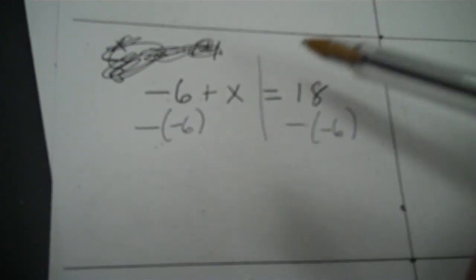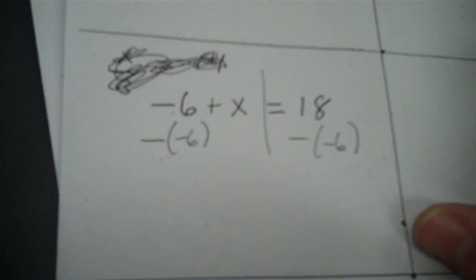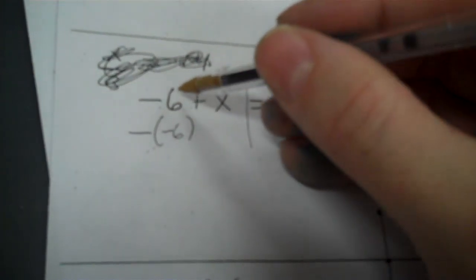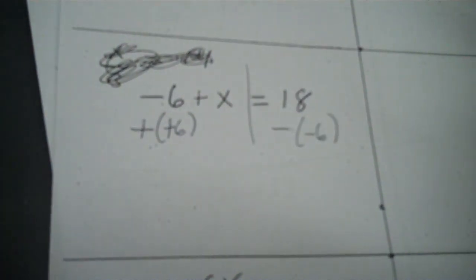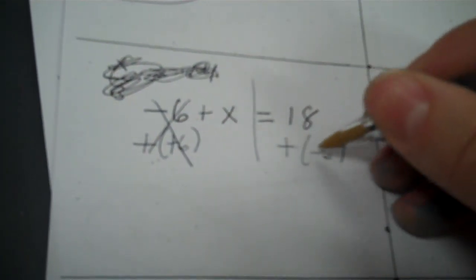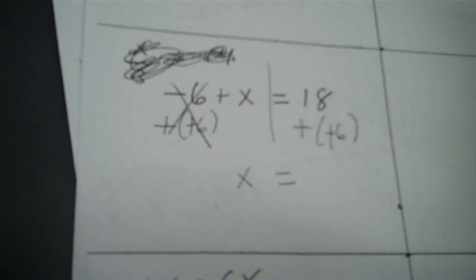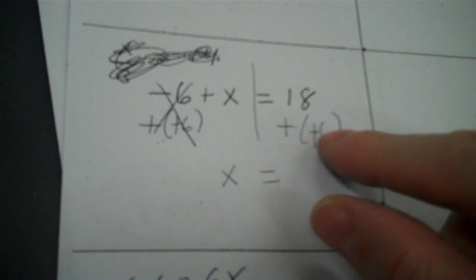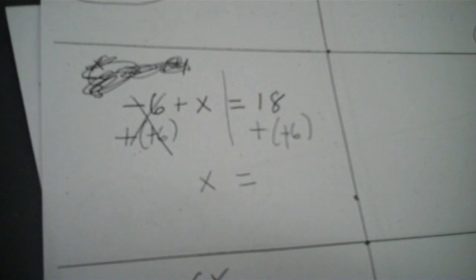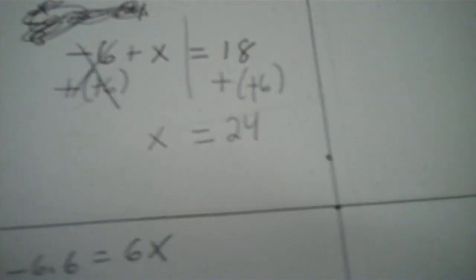So again, between the 6 and the x we had addition, so I subtract, but I have to subtract negative 6. Now, a funny thing happens when you subtract a negative number. When you're minusing a negative, you're going to go plus, plus, okay? And that becomes negative 6 plus 6, which is 0. Plus, plus. So I line up my equals, and I now have x by itself, and then I take 18 plus 6. That's going to be 24. So that one was a confusing one.